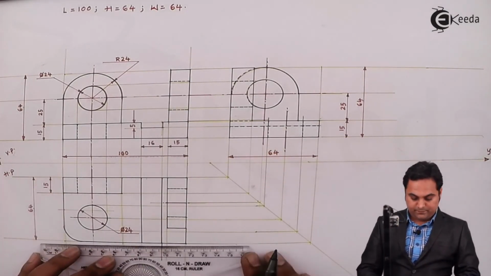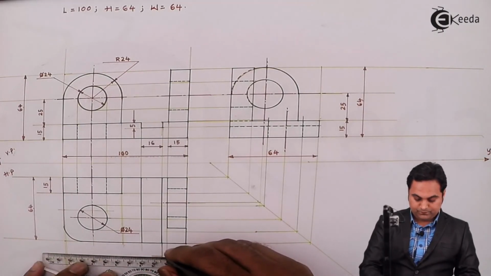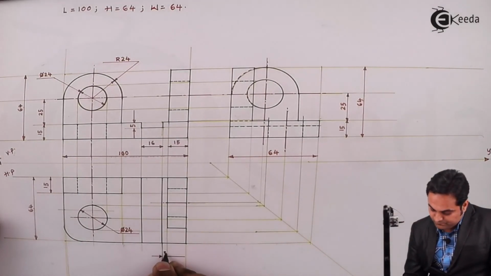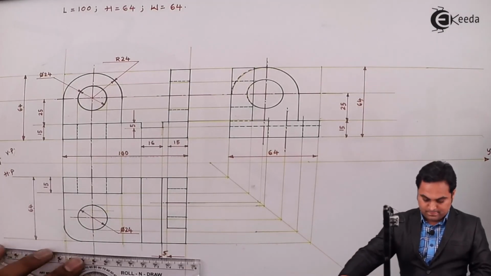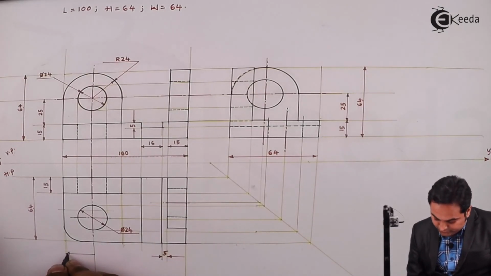This gap which is visible in the top view, having a length of 5 mm. Locating this center from one side, it is 24 mm.